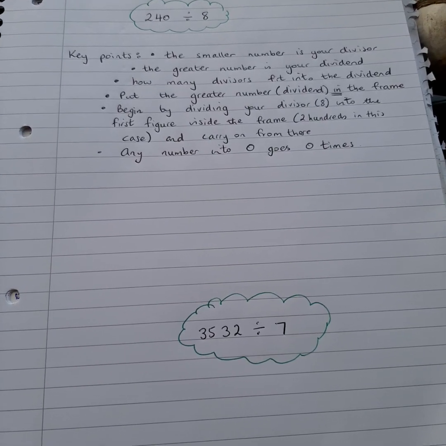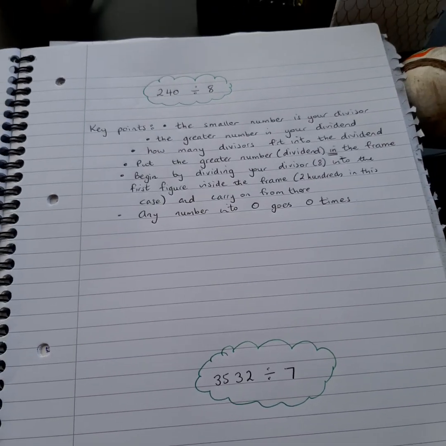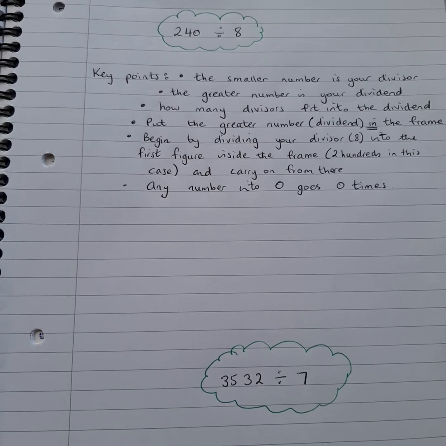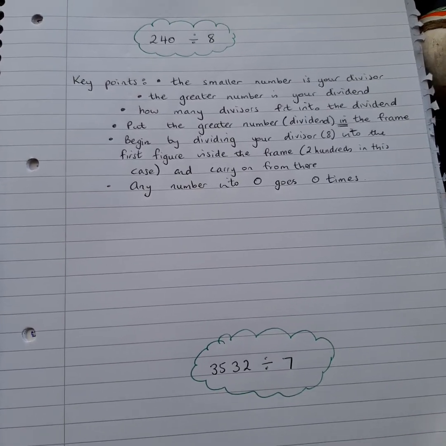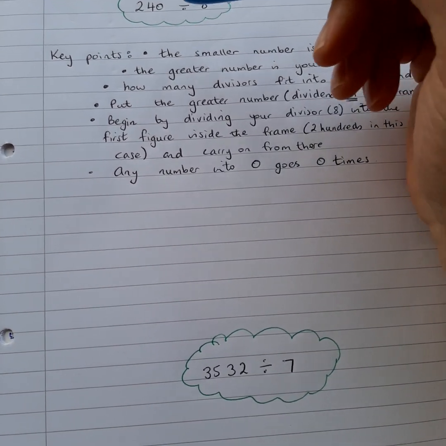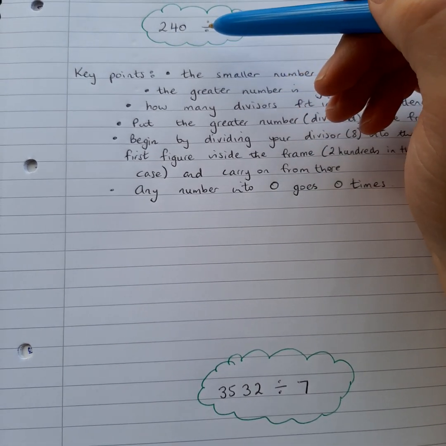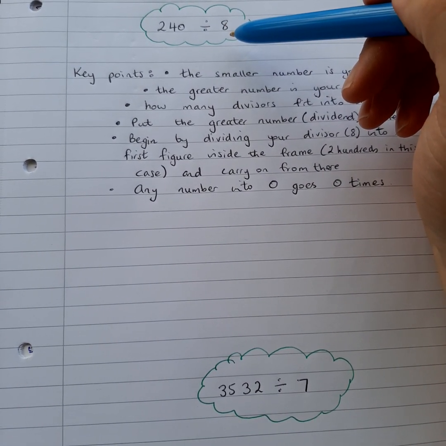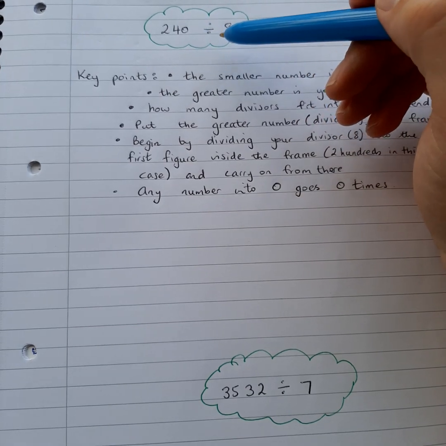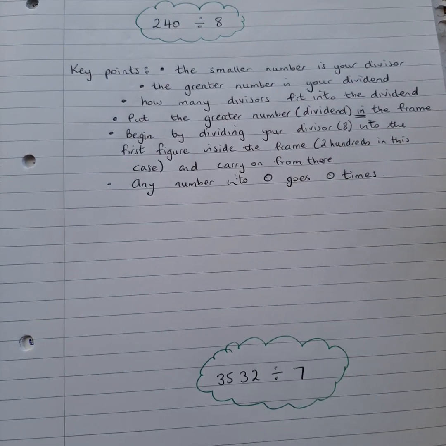Okay, so here's a quick video on short division, which you've touched on anyway this year. A sum is short division if it's a number with two or more digits divided by a single digit number. So that's what we've got here. We've got a 3-digit number divided by a single digit number, so we know straight away it's short division.